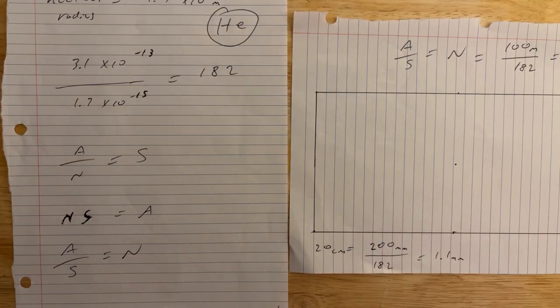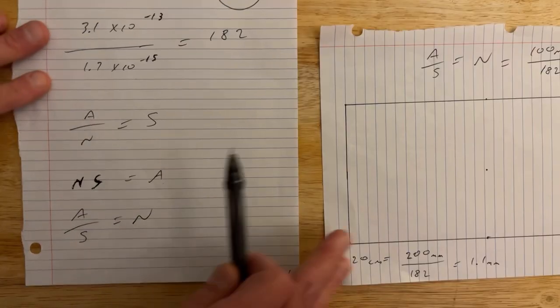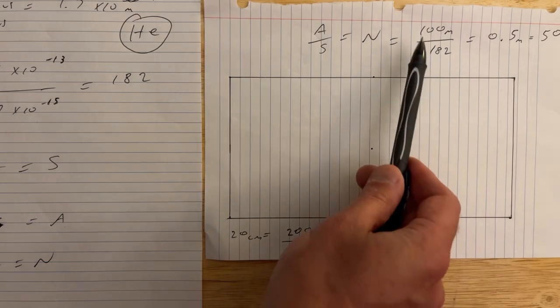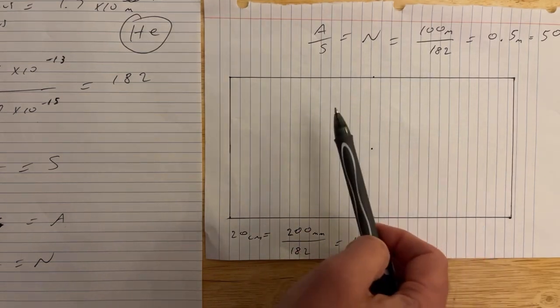So this is what it looks like. The atom is going to be atom over scalar equals the size of the nucleus. I'm just going to make it about the size of a football field.